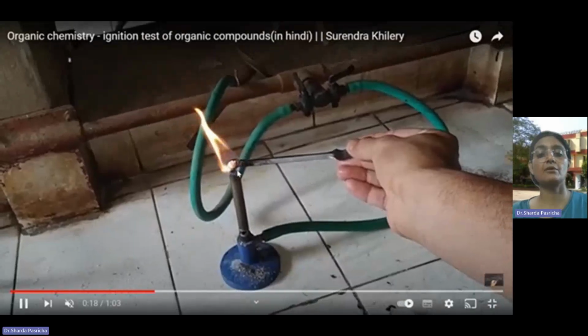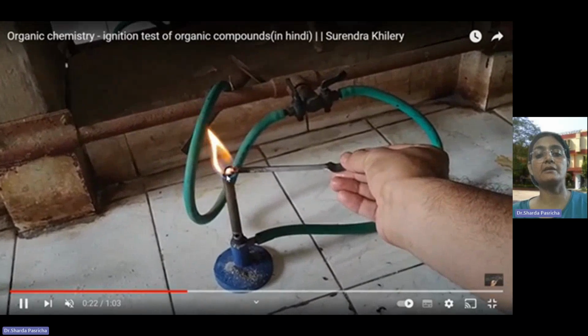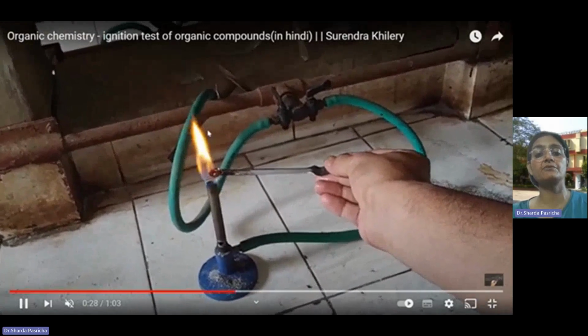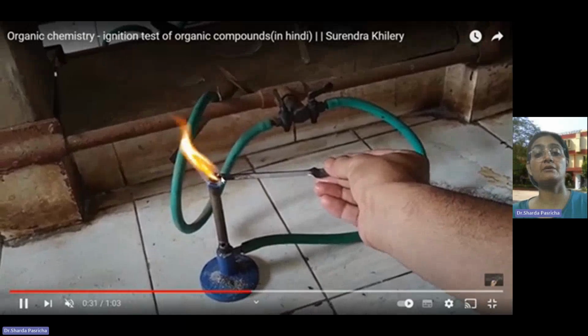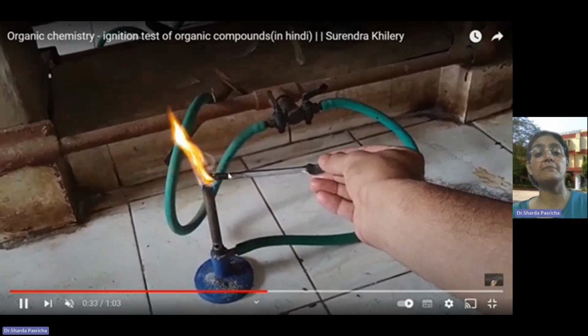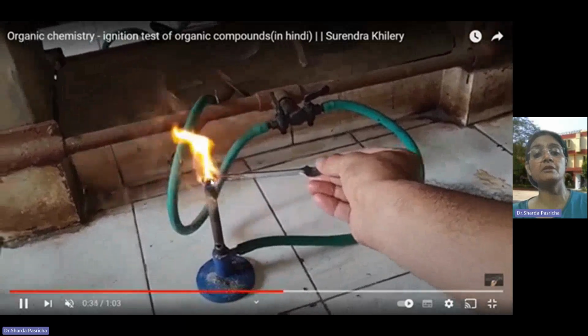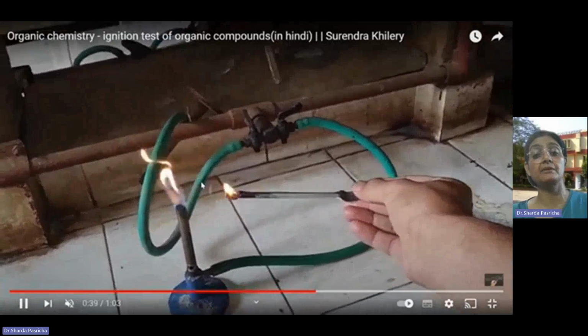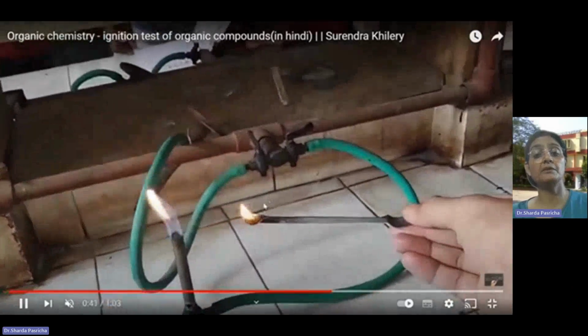Now you can see how the ignition test is being done. You have to take your compound in the metal spatula and start heating it. Instead of heating at the bottom of the flame, it is better to heat at the tip of the flame, which gives you maximum heat. Do not remove the metal spatula from the burner until you see the fumes coming and the compound has completely burned. Allow the compound to burn.